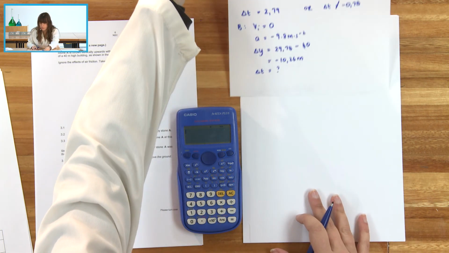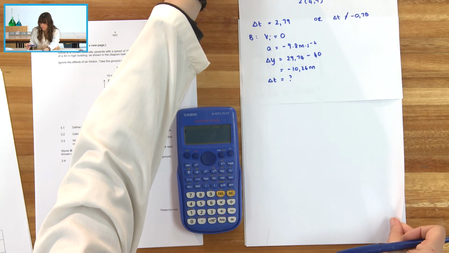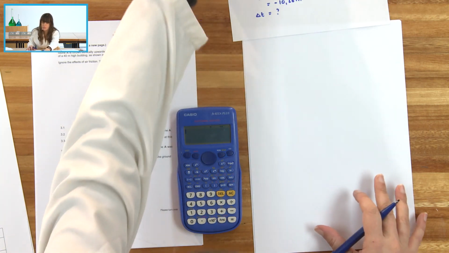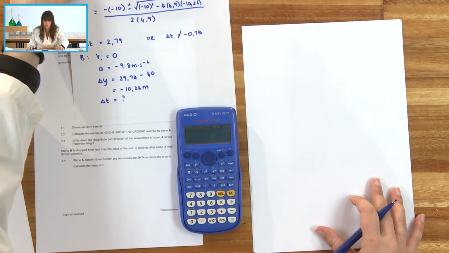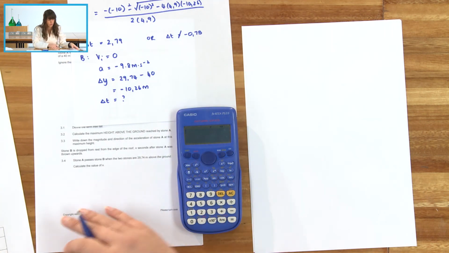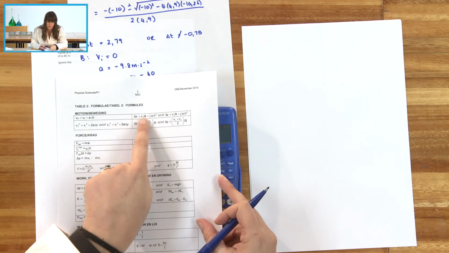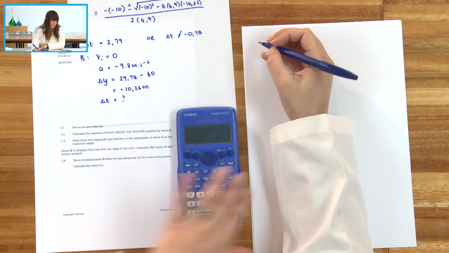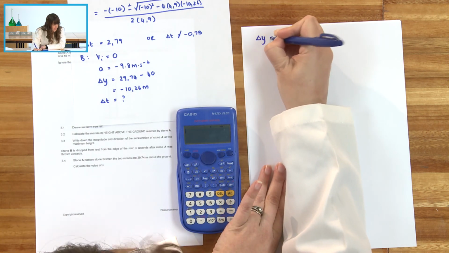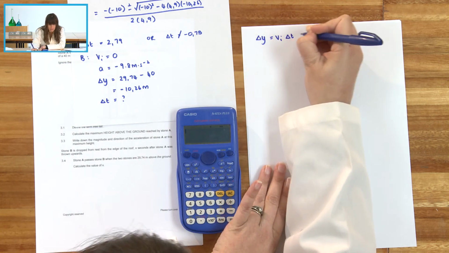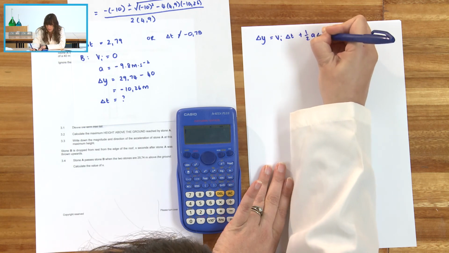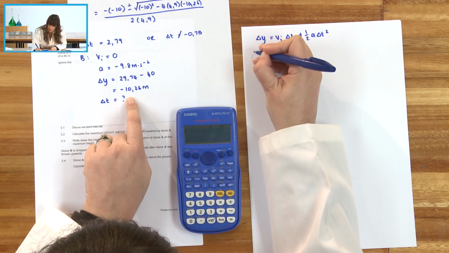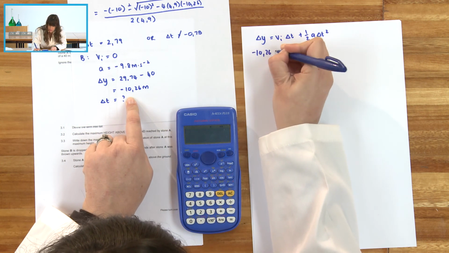All right, so we're going to have a look. We'll start on a fresh page here. I'll just put this to one side. Okay, which formula again? Again, we are missing VF, so we're going to use our formula here at the top. And so we've got delta y is equal to VI delta t plus a half a delta t squared. Delta y is over here, negative 10.26.